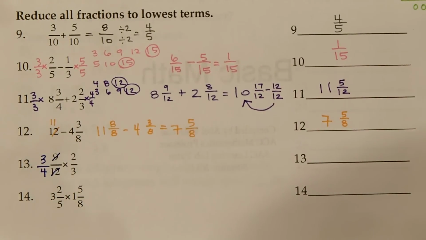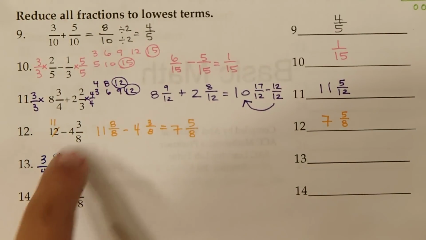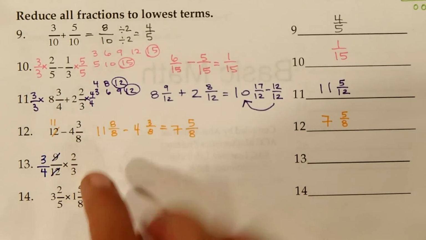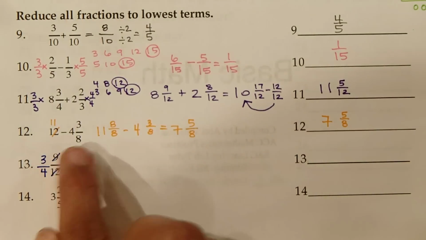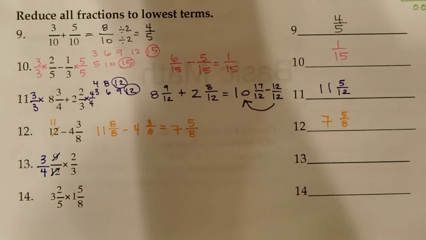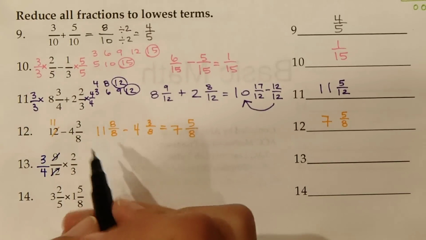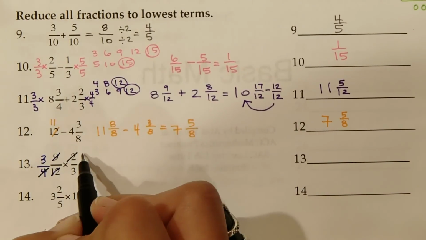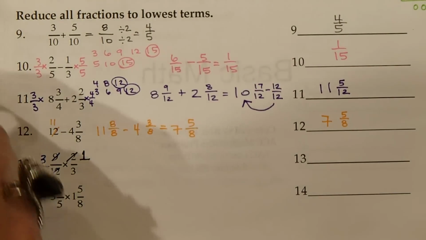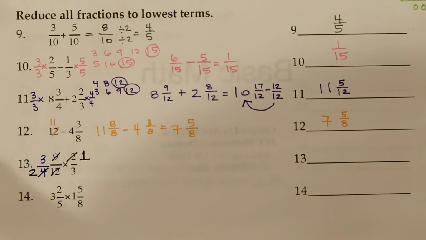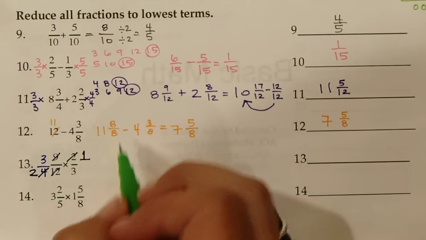Now, you're not limited to just the fraction itself. You can cross reduce, and that's what I meant by cross reduce. So you can cross the 2 and the 4 here. So even though I've already reduced this, I can go even further and say 2 over 4 will reduce to 1 over 2.